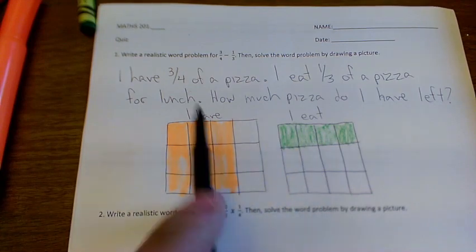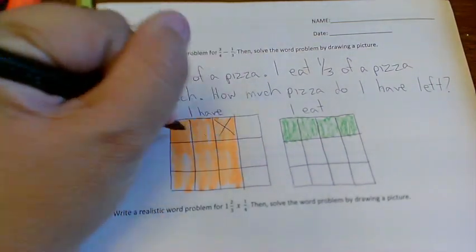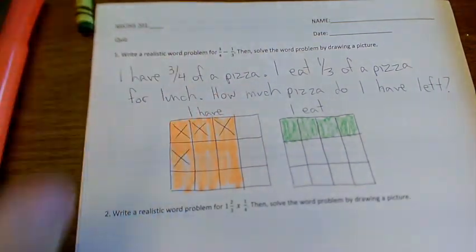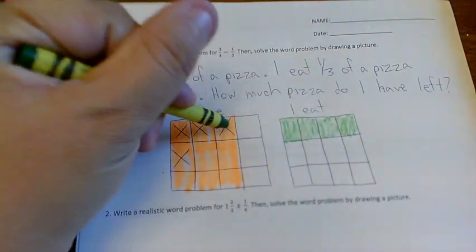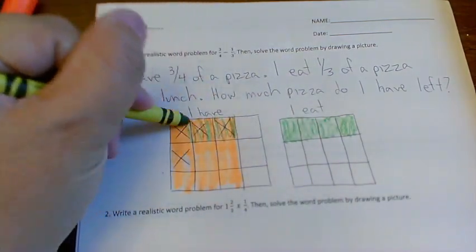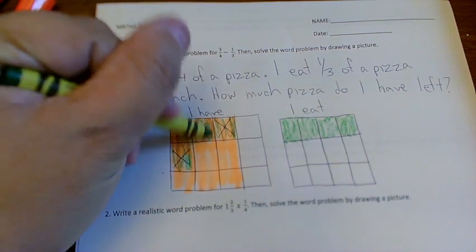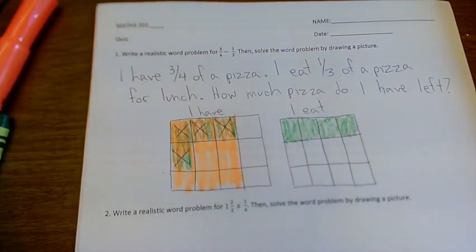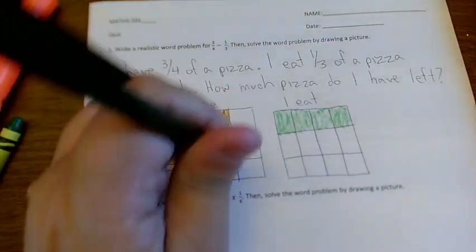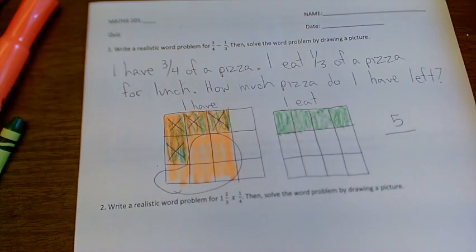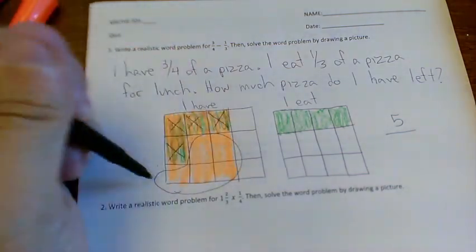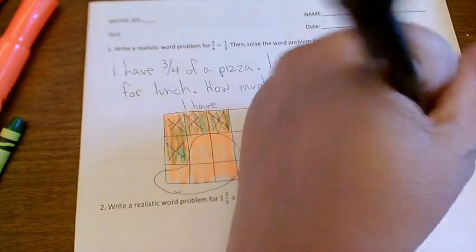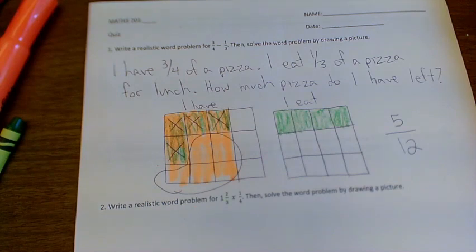However you want to show this, you could cross them out, or color over them with another color. I just need to see that you realize you are removing those. Then our answer is what we have left over, which is 5 pieces. A rectangle has 12 pieces, so our answer is 5/12.